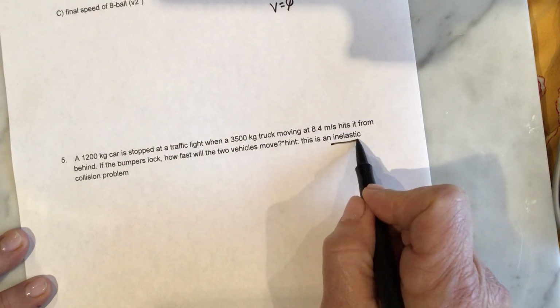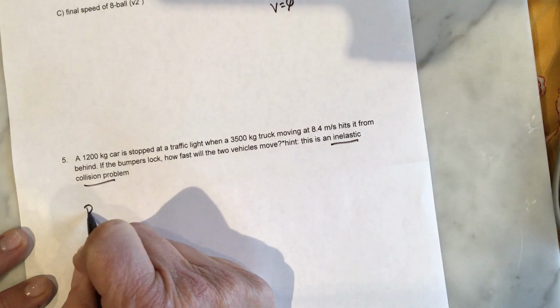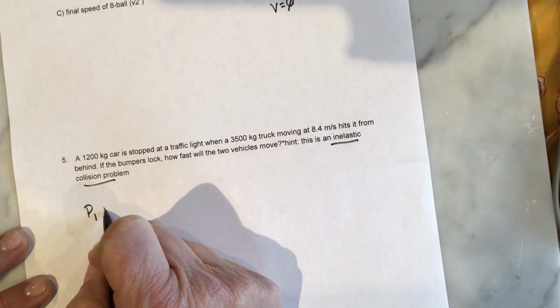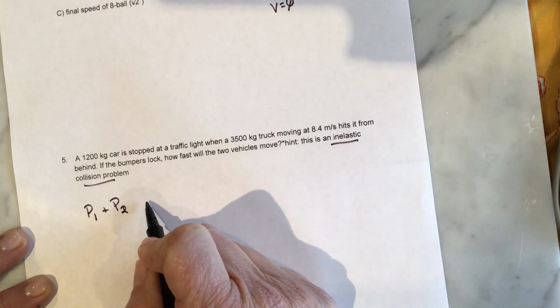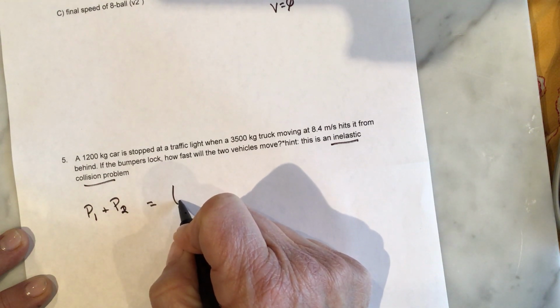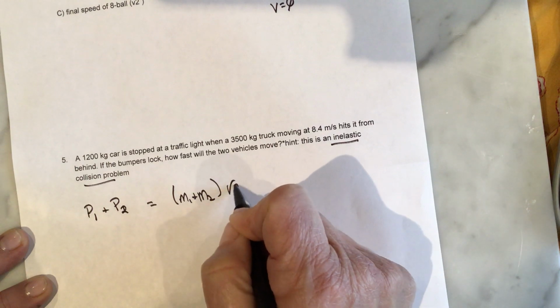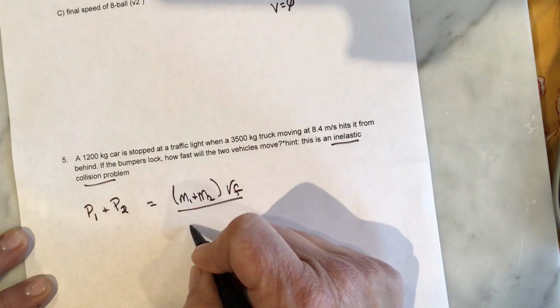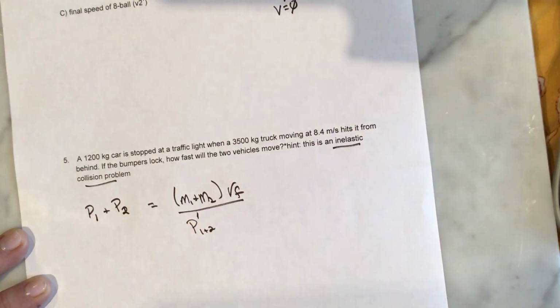And the last one is this inelastic collision. We've got two objects. Remember, the momentum of object 1 plus the momentum of object 2 before the collision has to equal the two cars added together, mass 1 plus mass 2, times the final velocity after the collision, because this is the momentum of P1 plus P2 after the collision.